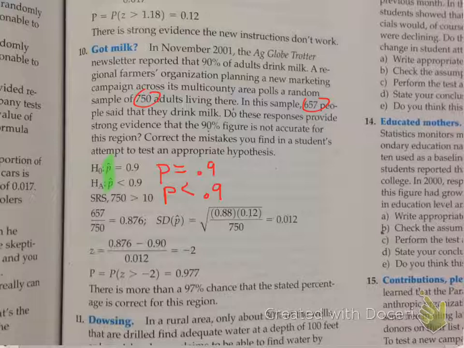So as we look at the rest of it, they're looking at the conditions. We have a simple random sample, that's what SRS stands for. Here's an issue: they're calling attention to the fact that the sample size is bigger than 10, which we really don't care about. We want to know that we can expect at least 10 successes and 10 failures from samples of this size.